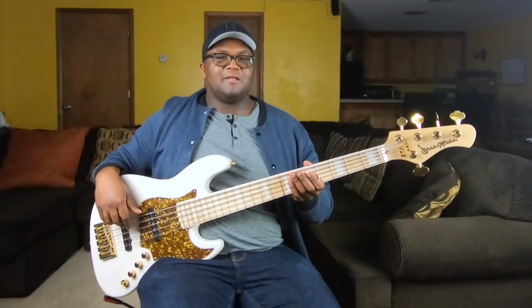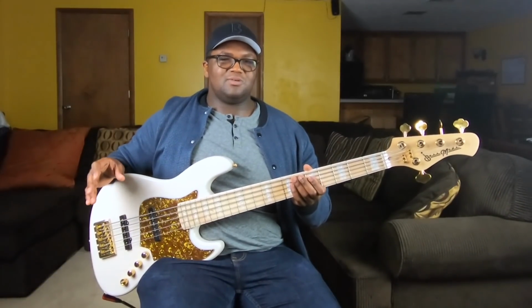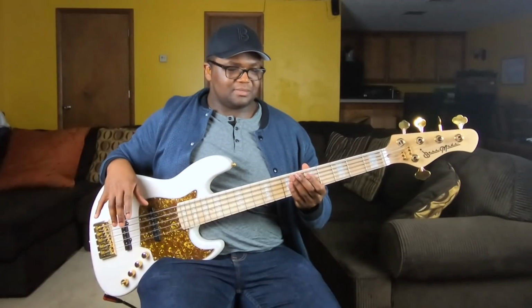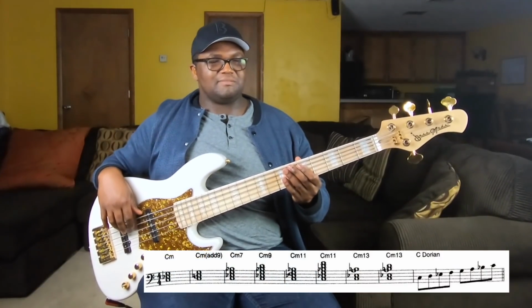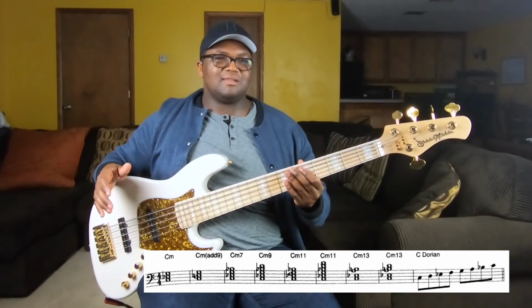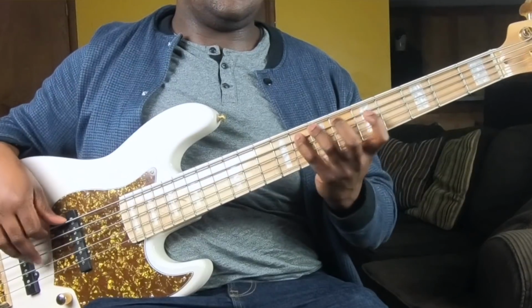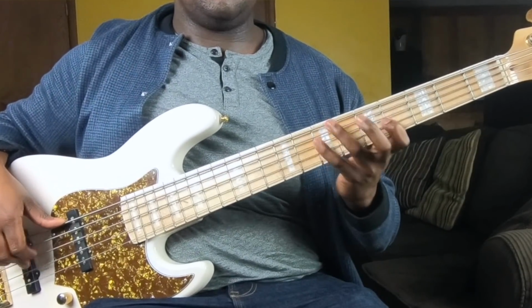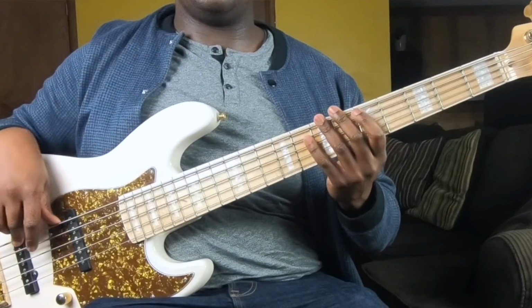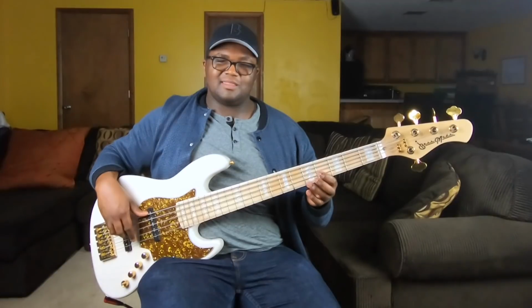All right, now the next one we're going to hit is Dorian. With Dorian you could do a lot of minor 9, minor 11, and minor 13 chords. This pattern goes good with those. The reason why is because it has those colors. It's got that 13 right there, that 13 color.